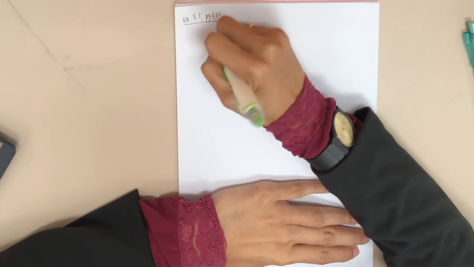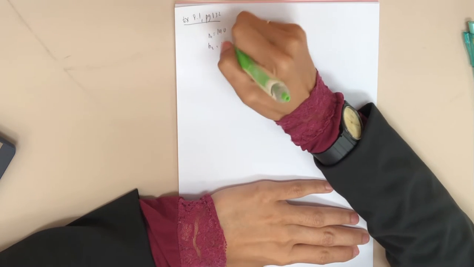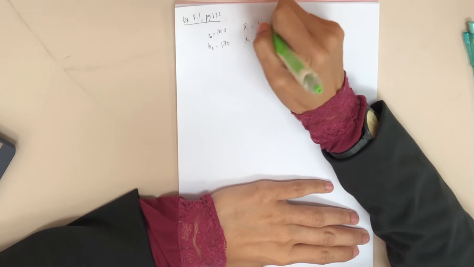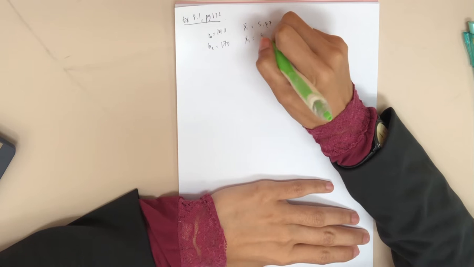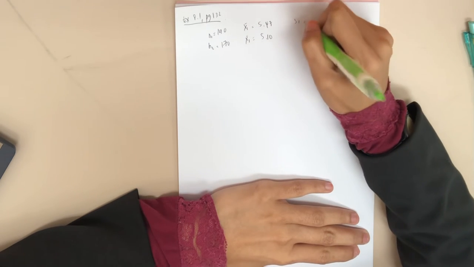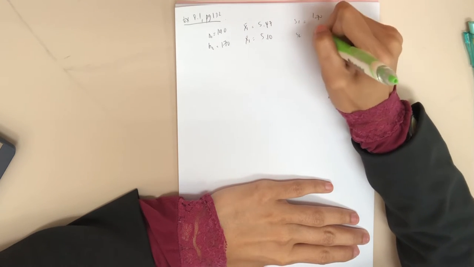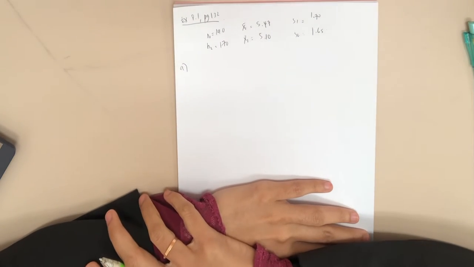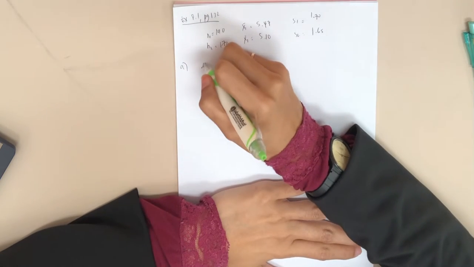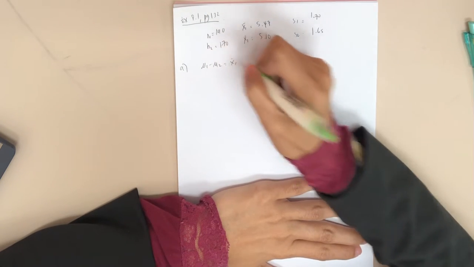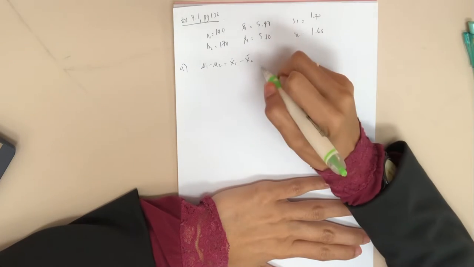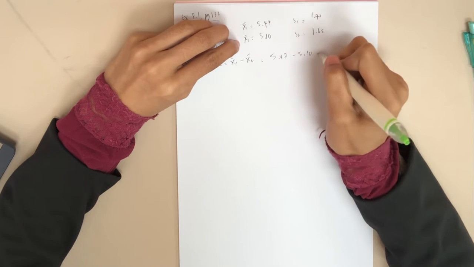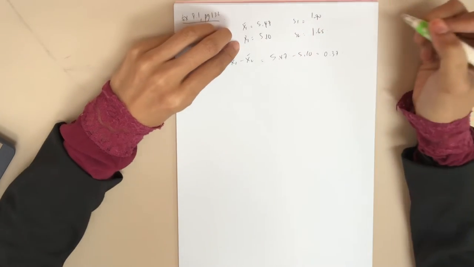Okay, so n1, n2 are 190, 170, and the mean for sample 1 and 2 is 5.47, 5.10, and then the standard deviation 1.70 and 1.65. So the first question, A, asks you to find the point estimate. The point estimate is equal to x bar 1 minus x bar 2. So just minus, okay? You just take these values and minus them. Then you will get 0.37.